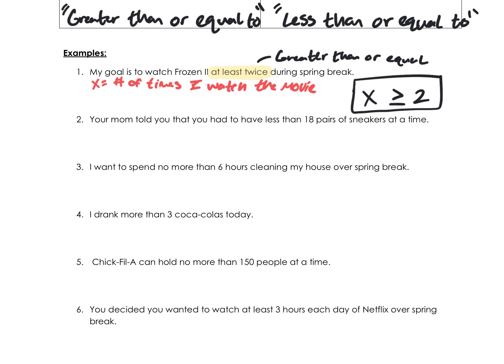Your mom told you that you had to have less than 18 pairs of sneakers at a time. Give me something big that you could take away here.